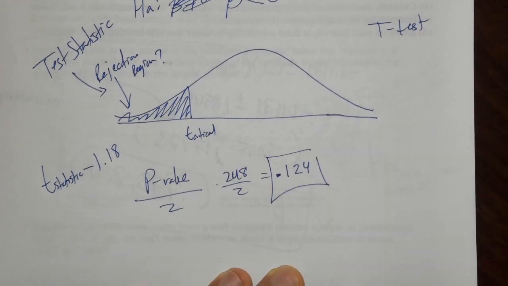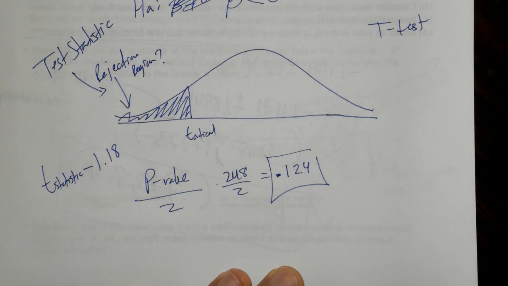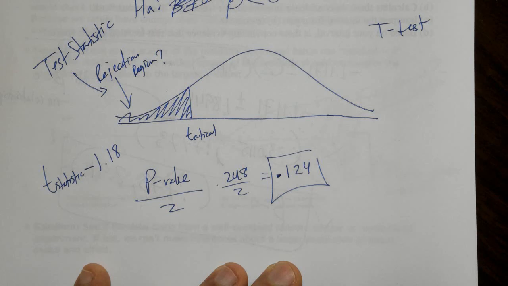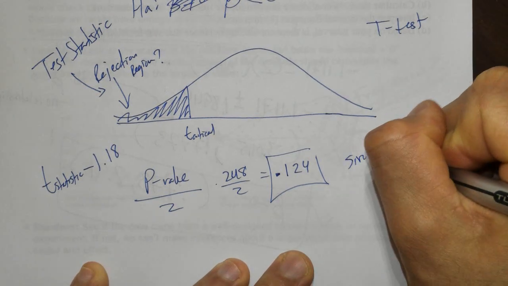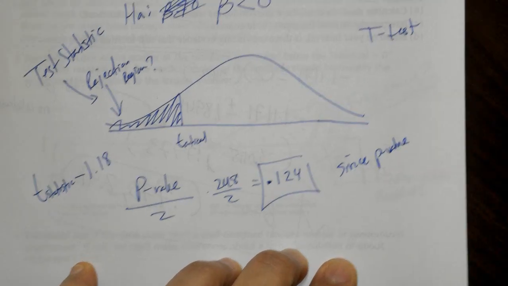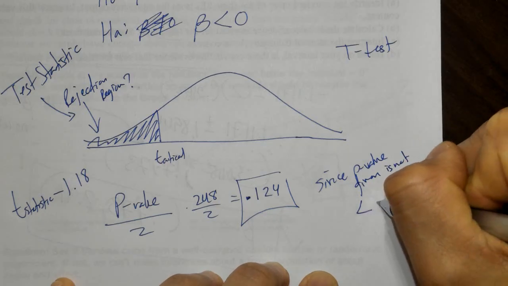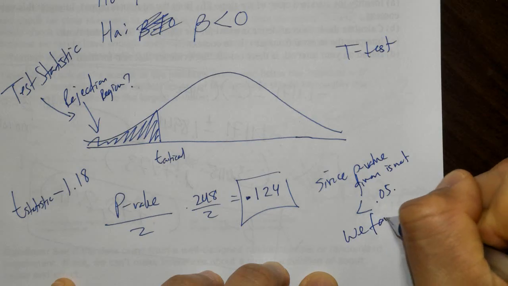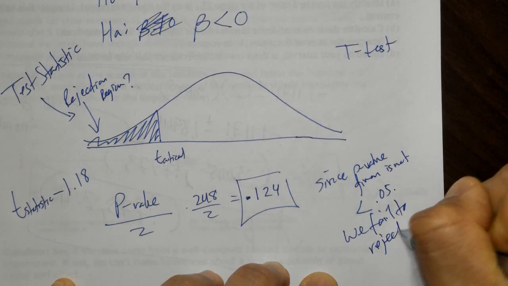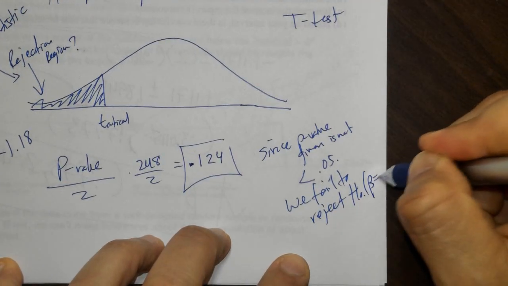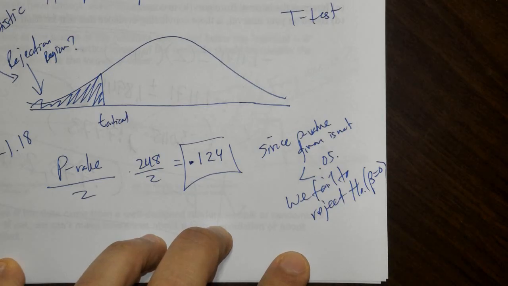How do I interpret this p-value? Is the p-value less than 0.05? No. So we can't reject, right, the null hypothesis. Since the p-value given is not less than 0.05, we fail to reject the null hypothesis that beta is equal to 0, right? That the true slope is equal to 0.